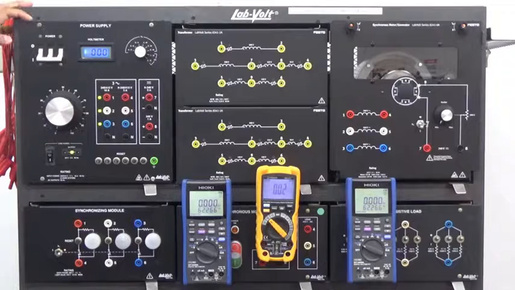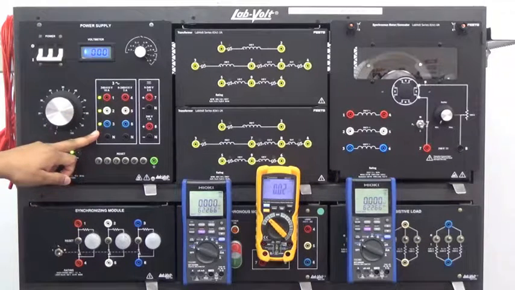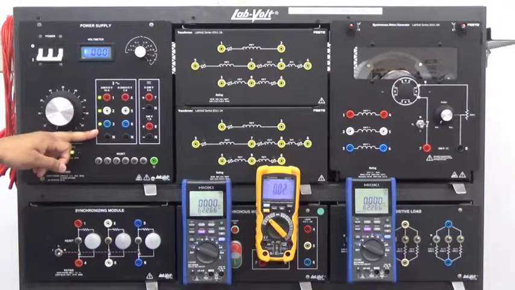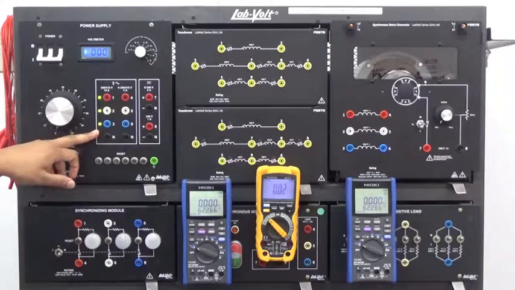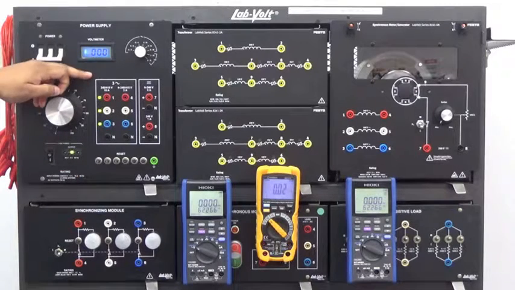Okay. The first module is the power supply module. This module can provide both AC and DC voltage. The first set of terminals is the 240 volt or 415 volt fixed output. Now why does it say 240/415?